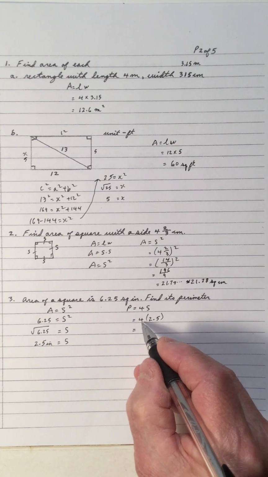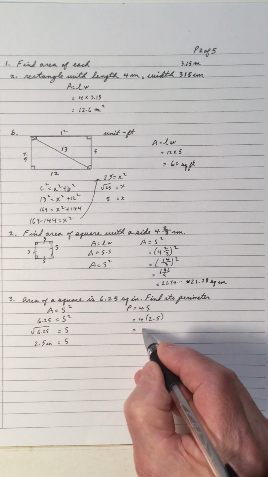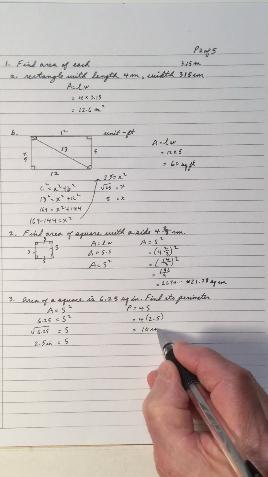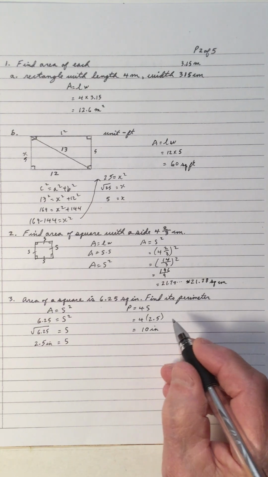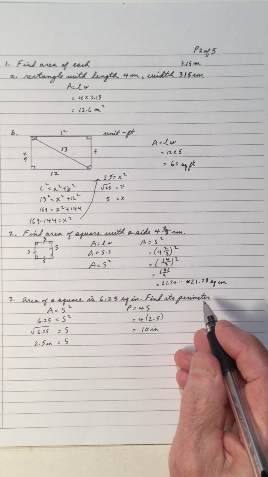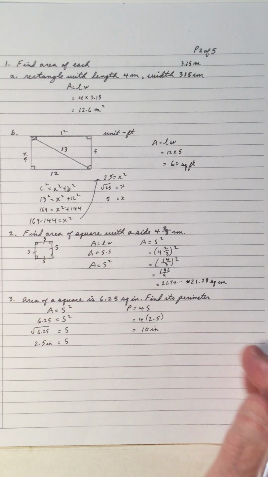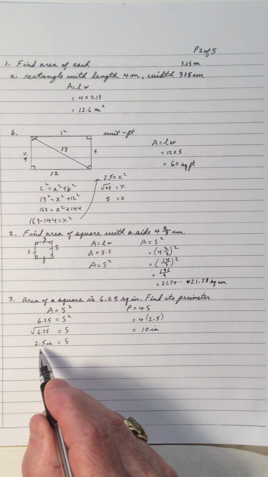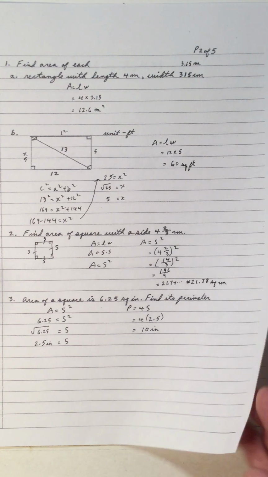And 4 times 5 is 20, so that comes out to be a 10. And again, the perimeter is the distance around. So if we take 2.5 and add it up 4 times, you'll get 10. 2.5 added on to 2.5 is 5, and 5 and 5 makes 10. Or 4 times 2.5.